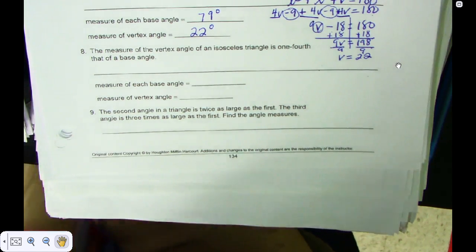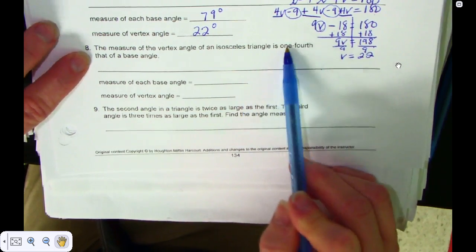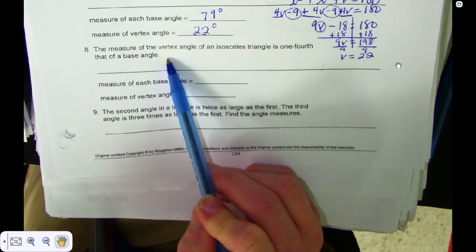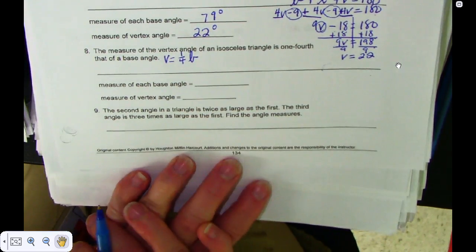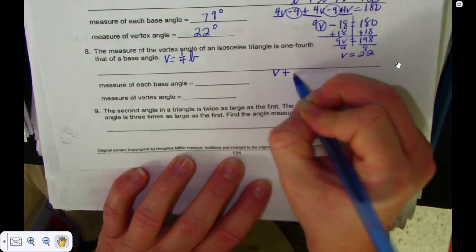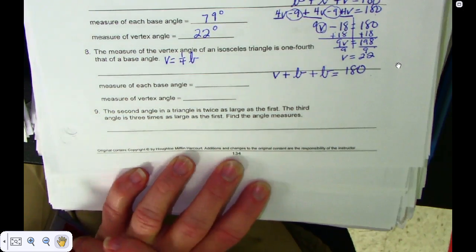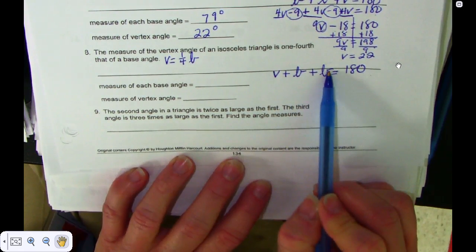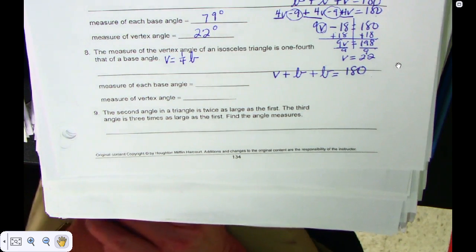Number 8. The measure of the vertex angle of that isosceles triangle is 1/4 that of a base angle. How many base angles are there? 2. How many vertex angles are there? 1. And it says the vertex angle is 1/4 of the base angle. So we've got the vertex angle plus the base angle plus the base angle equals 180. 3 angles that equal 180. I can't solve it with a V and a B. So what do I need to write under the V?